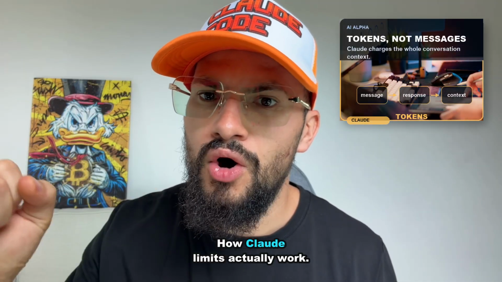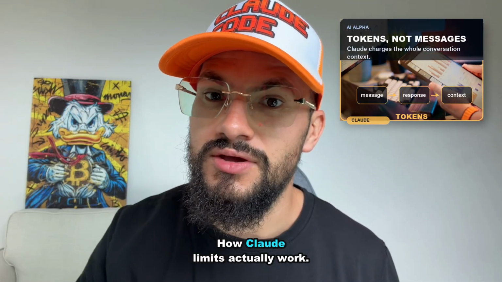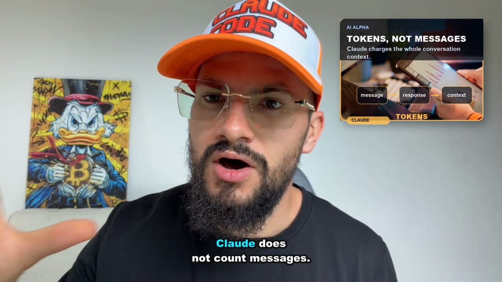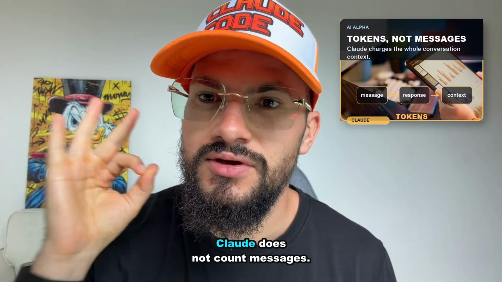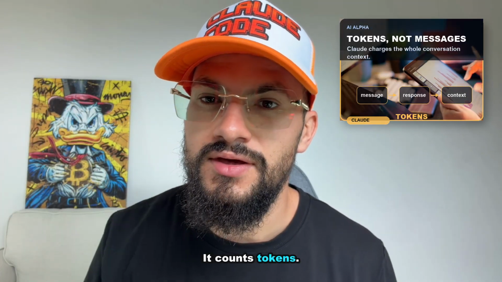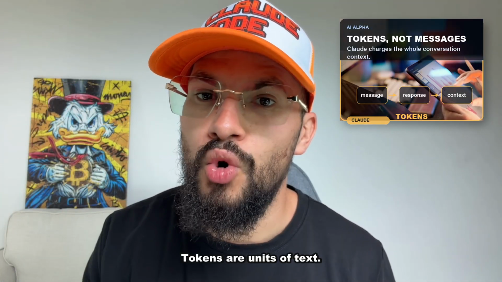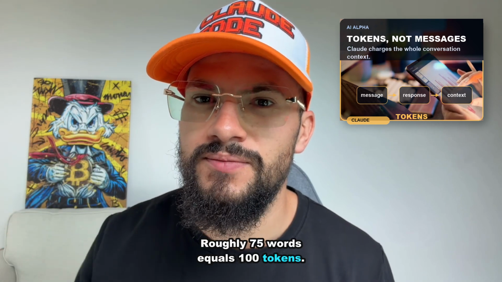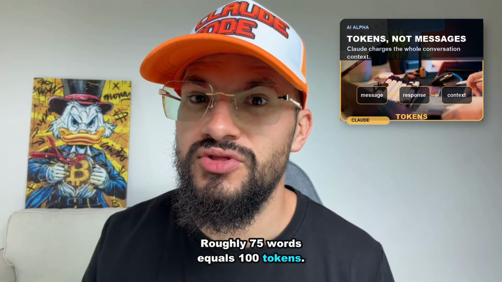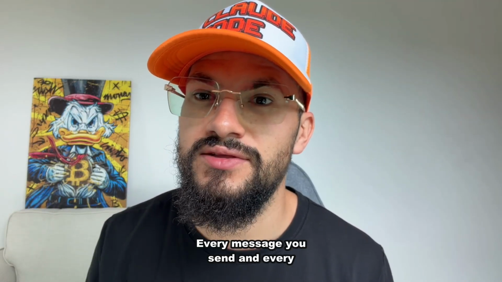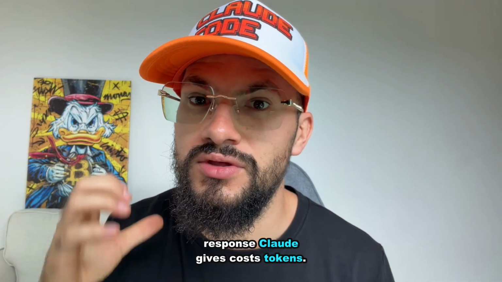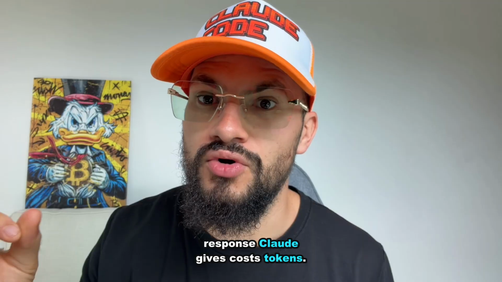How Claude limits actually work. Claude does not count messages. It counts tokens. Tokens are units of text, roughly 75 words per 100 tokens. Every message you send and every response Claude gives costs tokens.